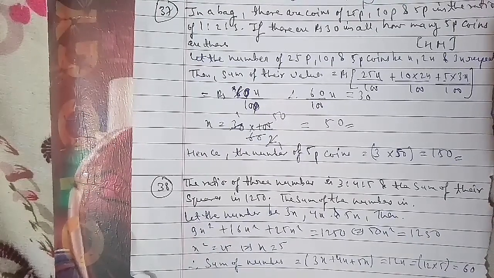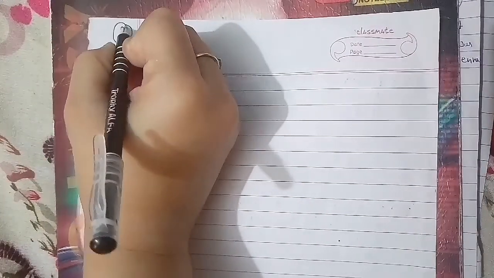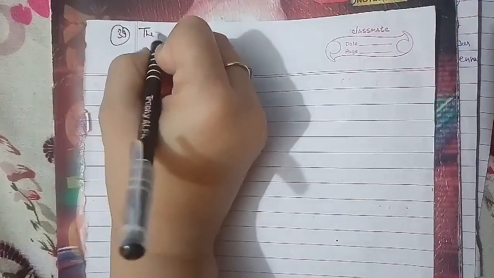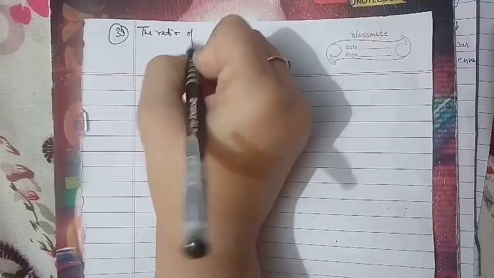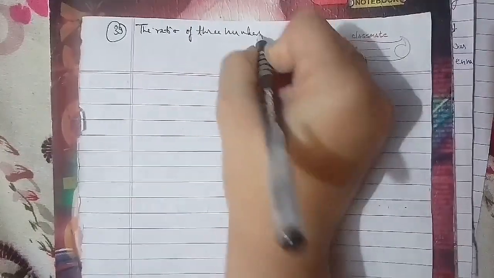The question is: the ratio of three numbers is 3:4:7 and their product is 18,144.